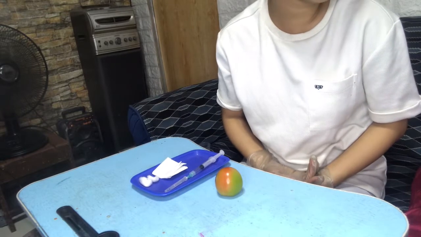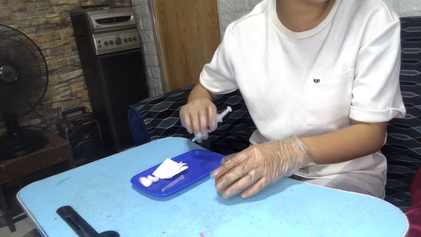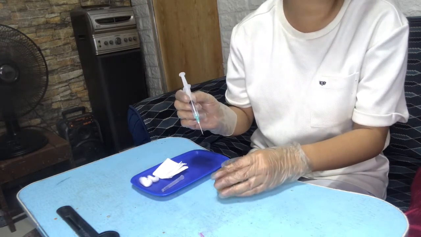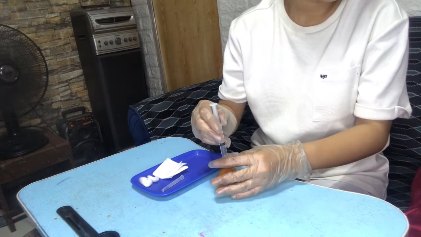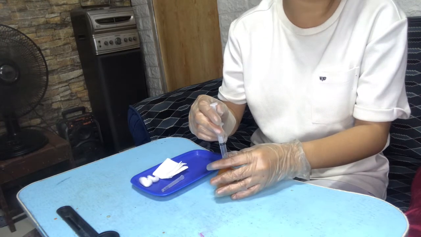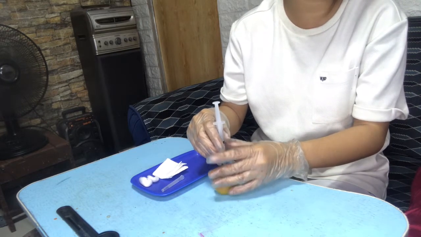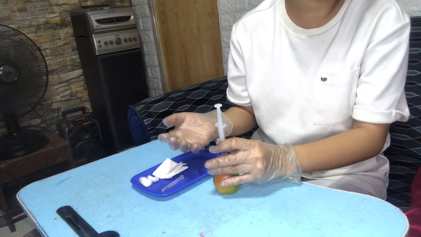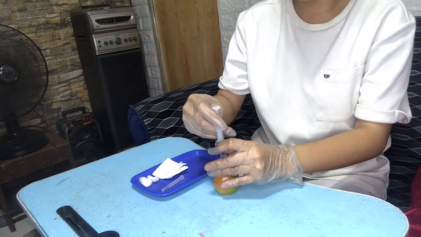Remove the needle cover and discard it without contaminating the needle. Let's remove the needle, and we're going to do the Z-track technique. Holding the syringe between the thumb and forefinger as if you're holding a pen, pierce the skin quickly and smoothly at a 90-degree angle. Next, hold the barrel of the syringe steady with your non-dominant hand and aspirate by pulling back the plunger with your dominant hand. Aspirate for 5 seconds.